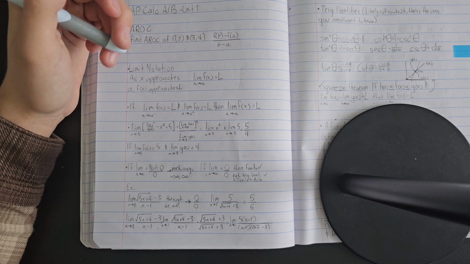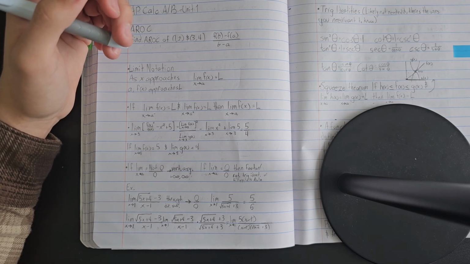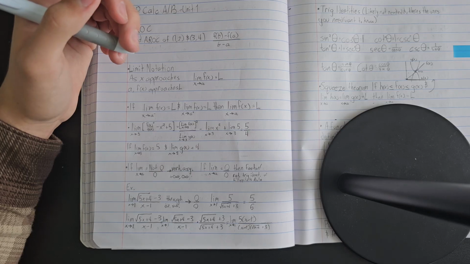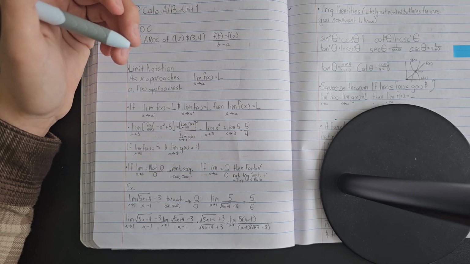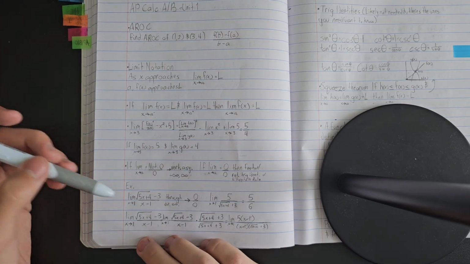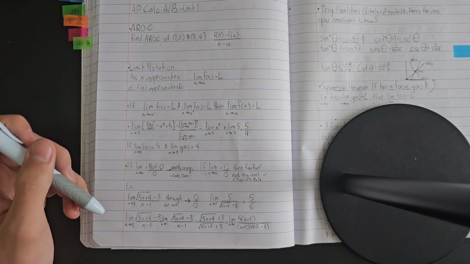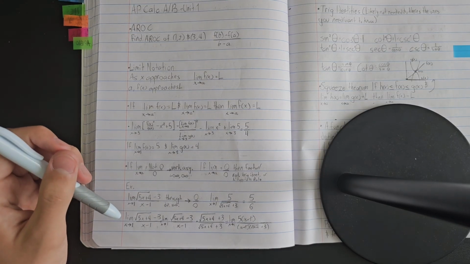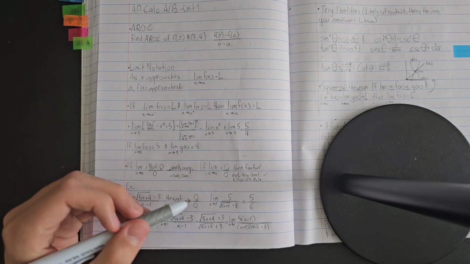If the limit as x approaches a is equal to 0 over 0, then that means that you have to do some factoring or some rationalization, trig identity, or L'Hopital, which we will talk about later. For example, let's start with this one right here. The limit of the square root of x plus 4 minus 3 over x minus 1 as x approaches 1. Direct substitution gets us 0 over 0.